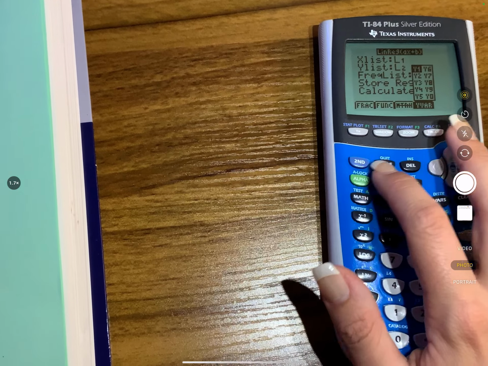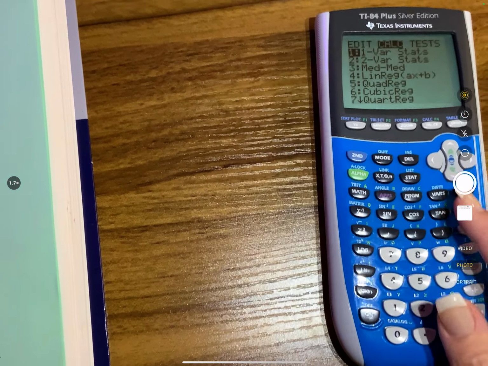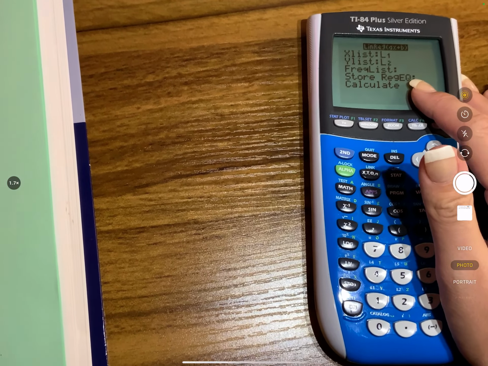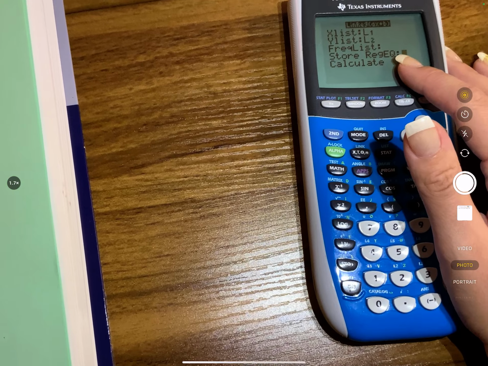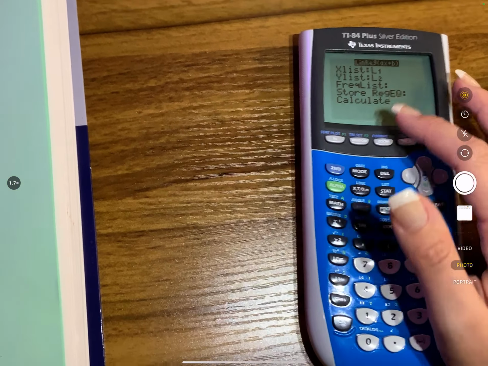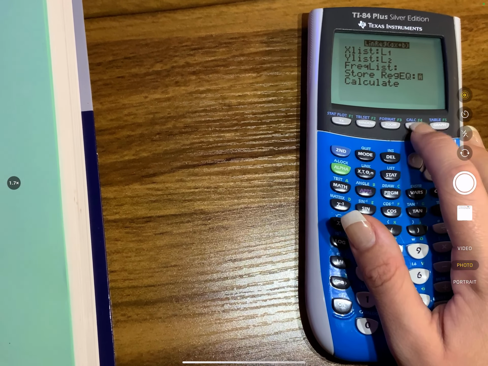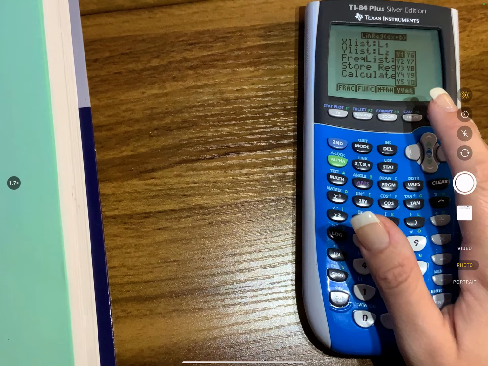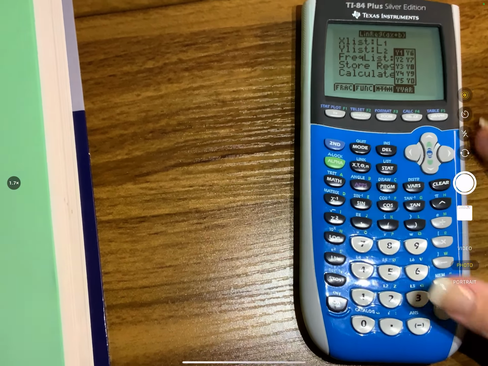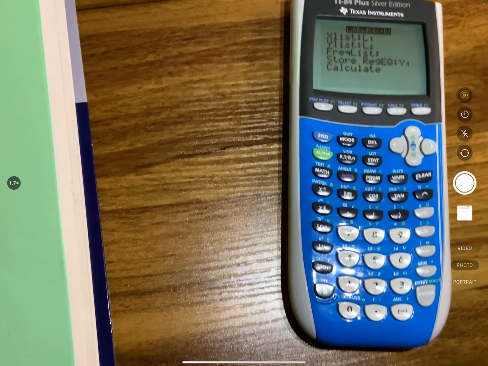Okay, so for storing it, we want to store it in Y1, because we need this equation of the line that it's going to give us. So you're going to hit alpha and then the F4, or trace button, and it's going to bring up Y1 through Y0. Store it in Y1, so you're going to hit that, and now your screen should look something like this.